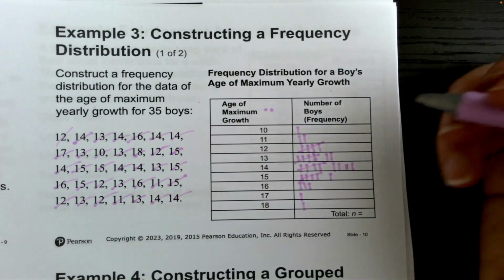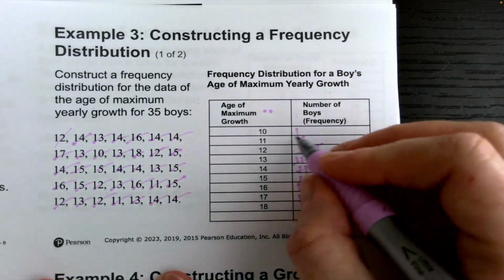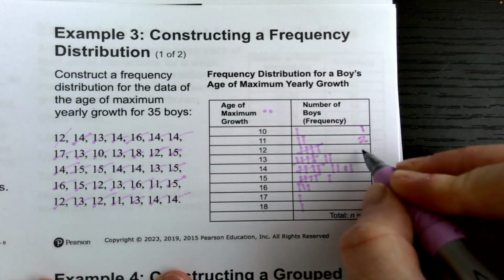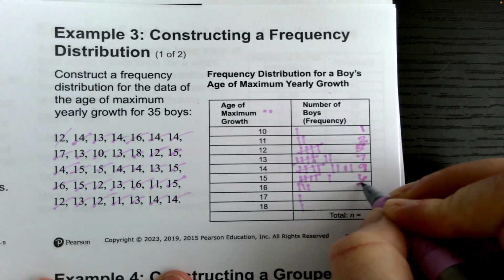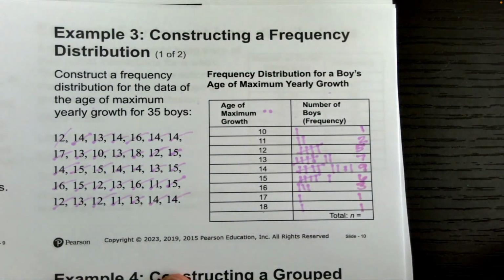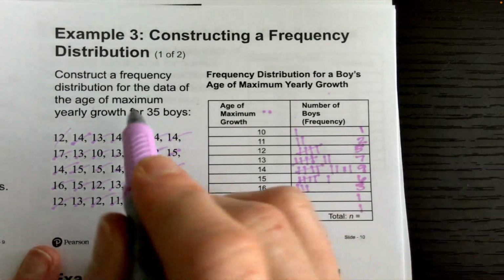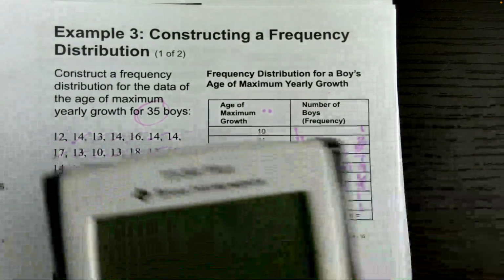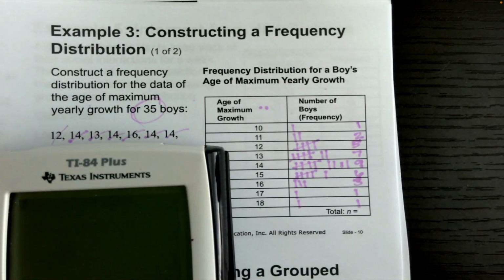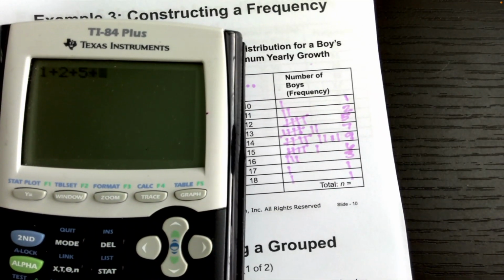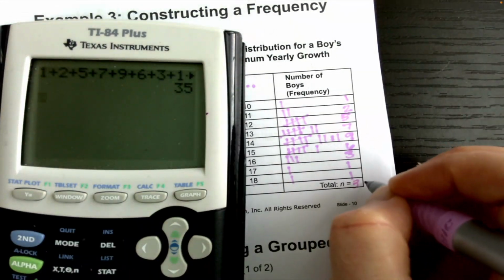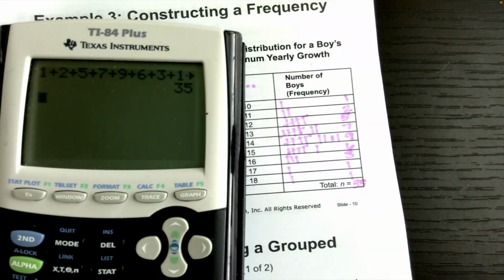So after you do your frequency, go ahead and write them down. This says 1, this says 2, 5, 7, 9, 6, 3, 1, 1. And then you would want to add them up, make sure that your total is 35. You can do it in your head, or you can do this. Let's see: 1 plus 2 plus 5 plus 7 plus 9 plus 6 plus 3 plus 1 plus 1. 35. So that's a way of double checking that you got everything.